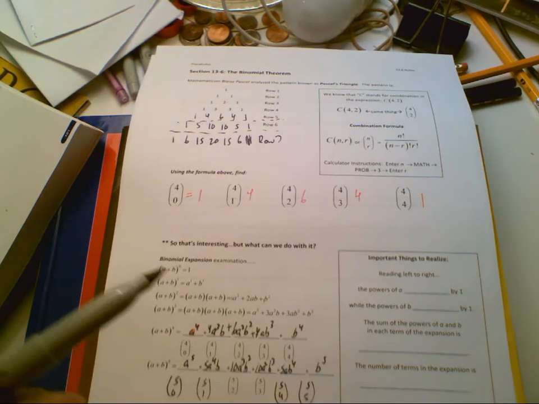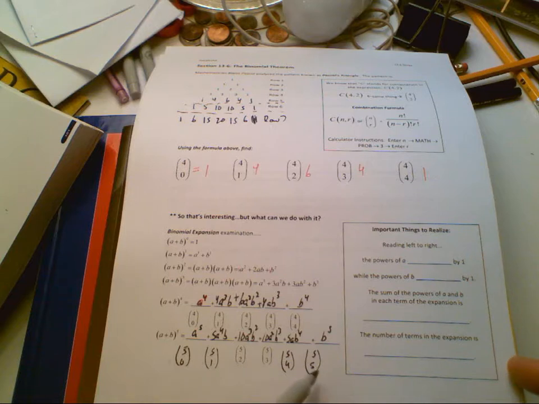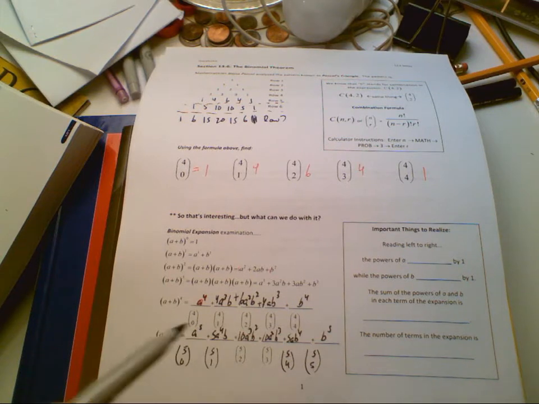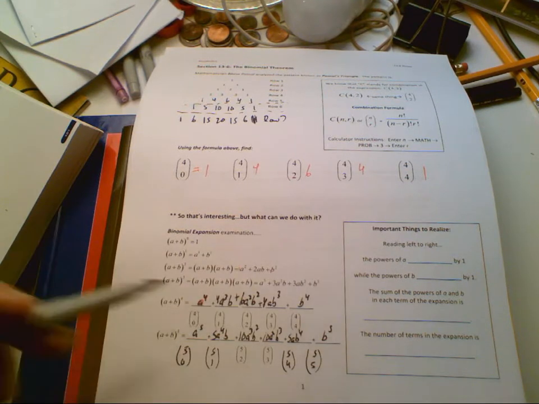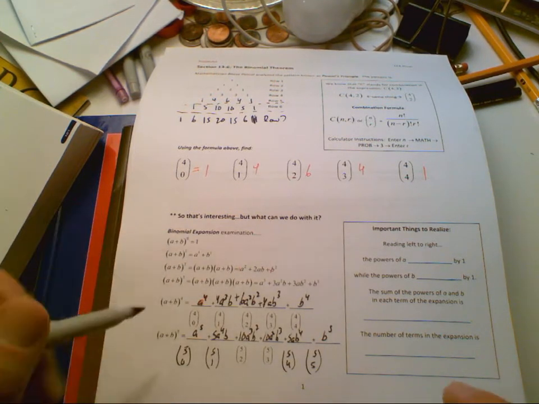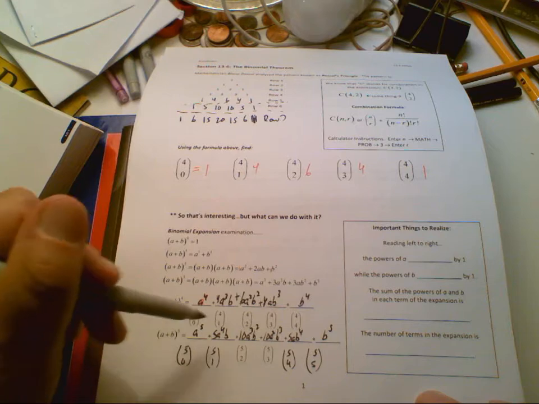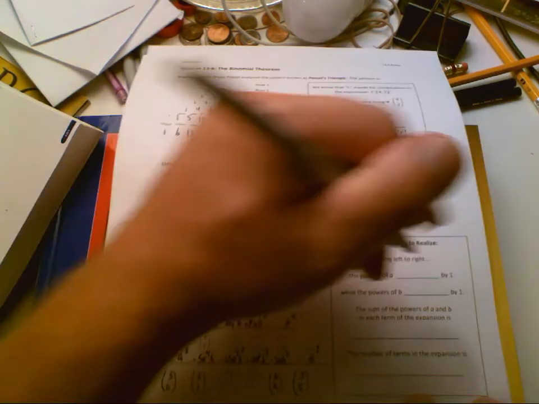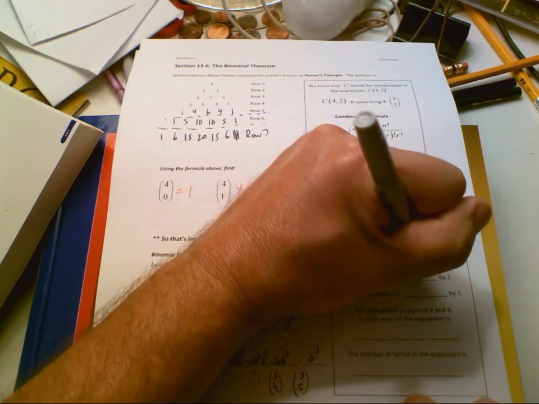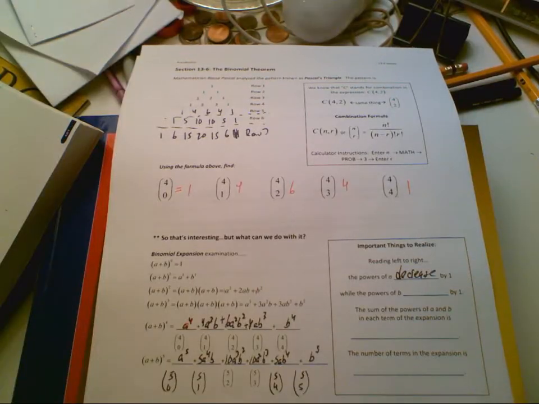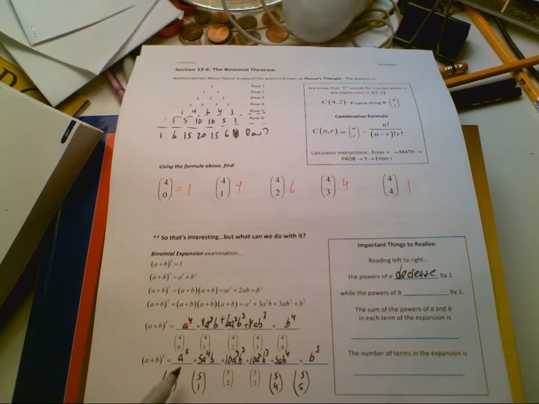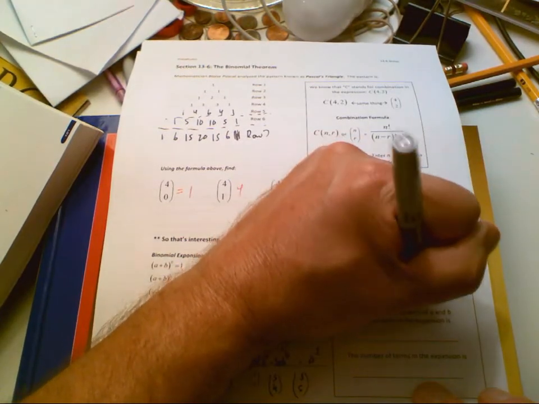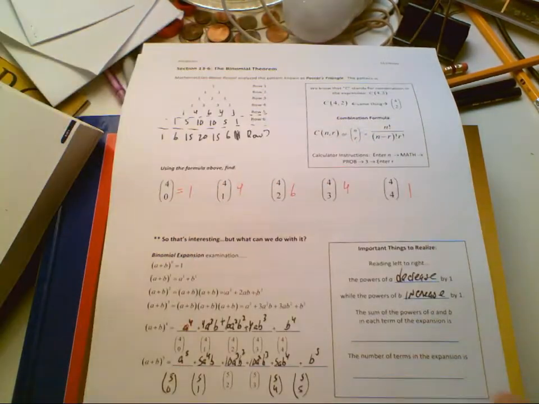When I build it out, what do I have? I have a bunch of combination numbers, and then I have various powers. Let's talk about this. When I read from left to right, if I look at any of these answers, what do I notice? The powers of a as I move from left to right decrease by 1 with each term. What happens to the b power? Well, b was to the 0 here, and it runs all the way to the fifth. It's always increasing by 1.